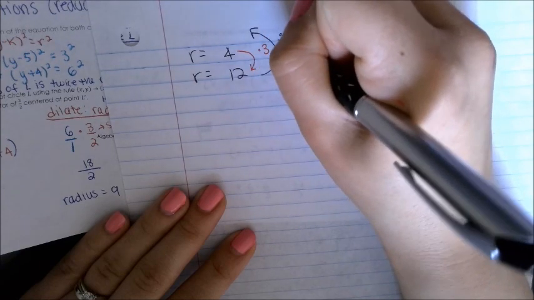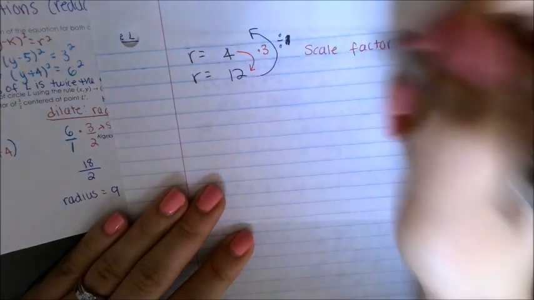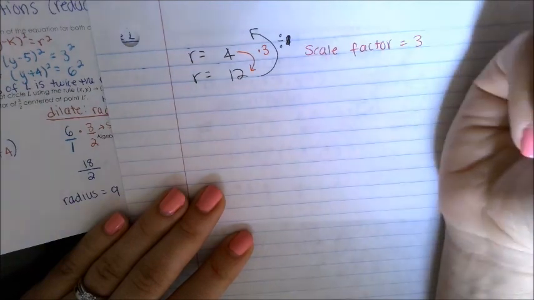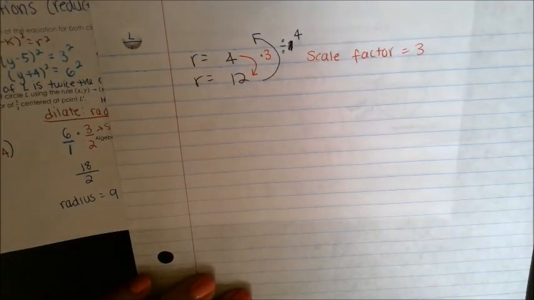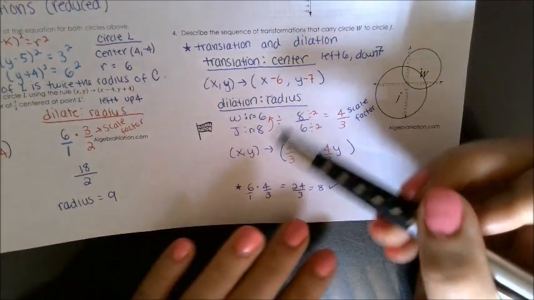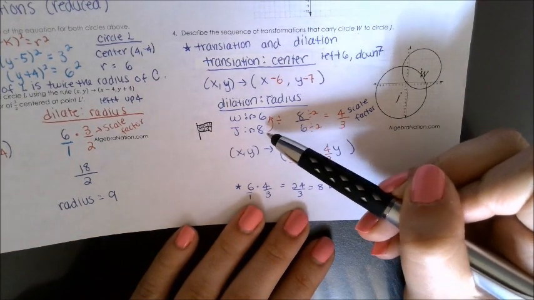No, I'm dividing. 12 divided by 4. I do 12 divided by 4, and that's going to give me 3. So if I didn't know, I would be dividing by 4. So with that concept, think of here. 6 times what gives me 8? So I'm doing the opposite.